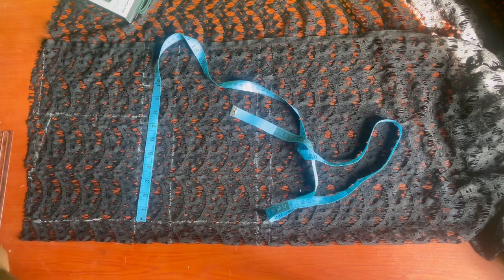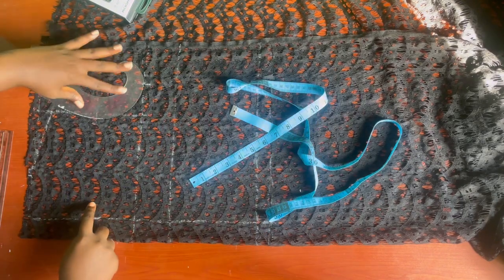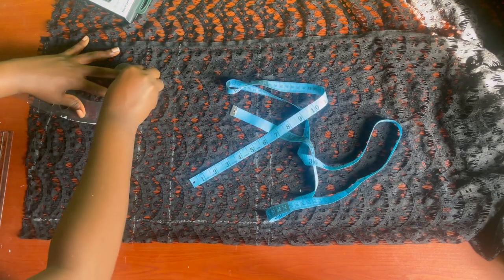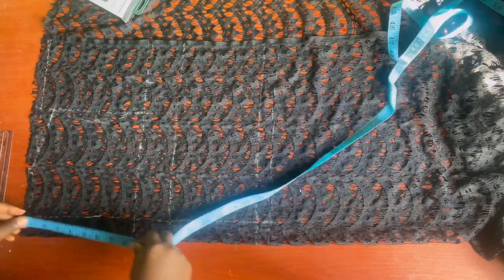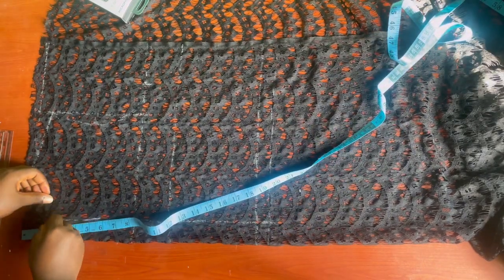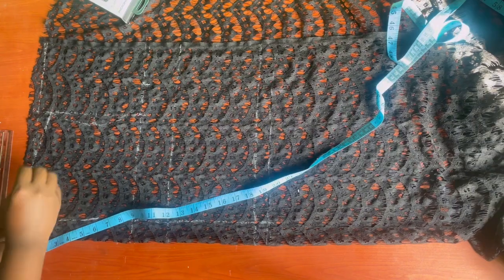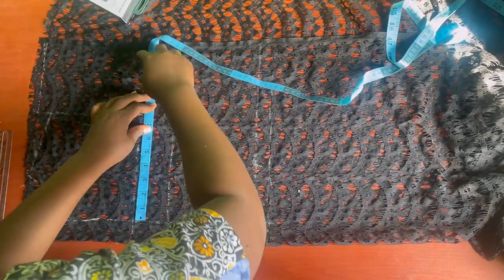The next thing is to draw out my armhole curve. So exactly what I did for the front pattern is what I'm doing here for the back. After that, I'll move on to my neck depth. I'm going to be using only 1.5 inches for the neck depth at the back, and I'll connect it to the 3 inches neck width at the shoulder line.